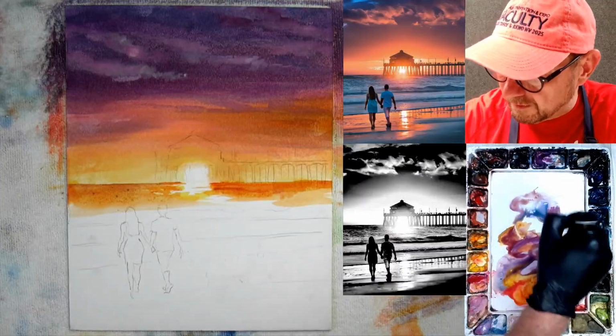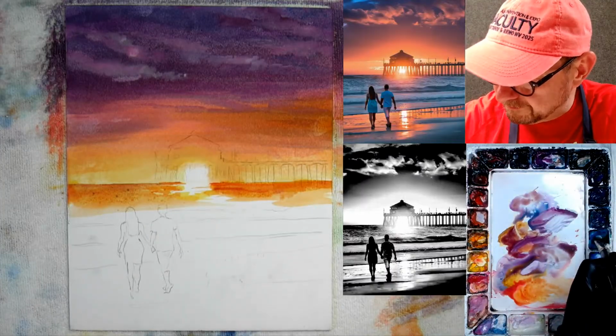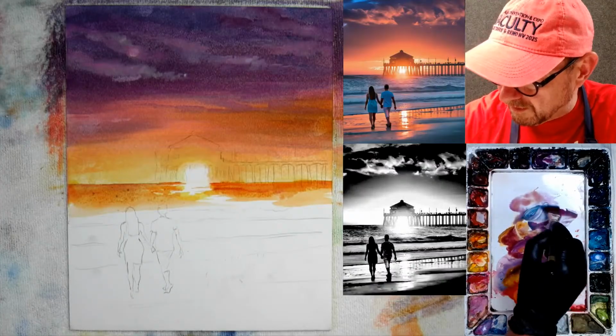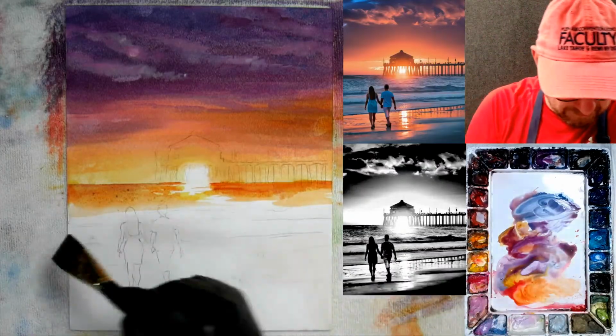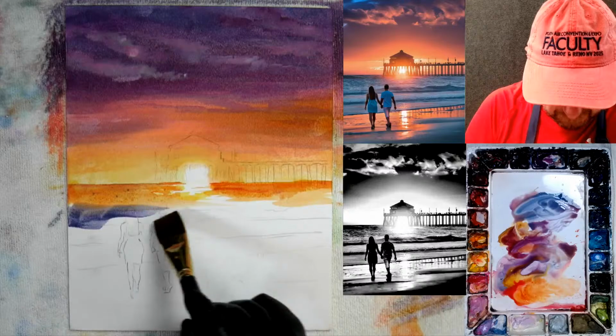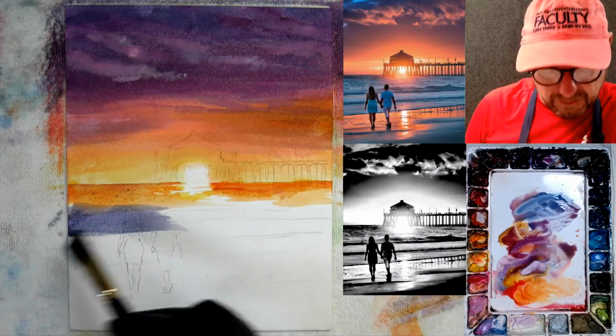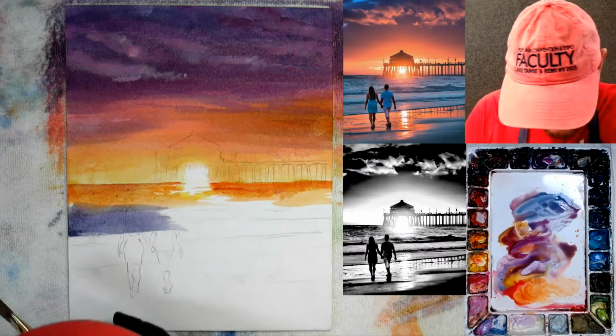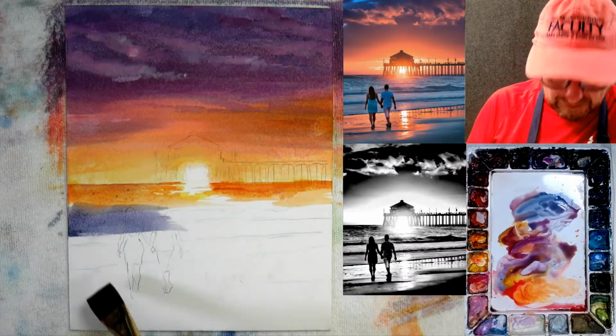So my water, I'm going to make a little bit more purplish blue. I'm kind of dipping into all my blues here. I'm just going to kind of take them across here. And again, I'm going across the people. And I can make them a little bit smaller because I'm probably going to lose my line anyways, and so I can make them a little bit smaller.